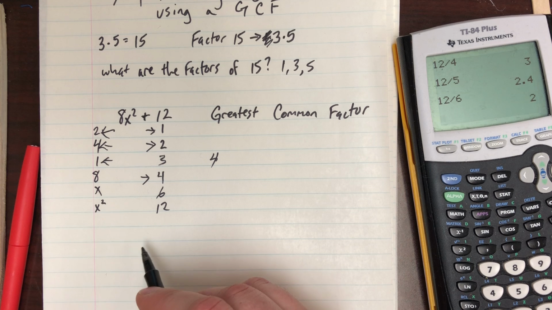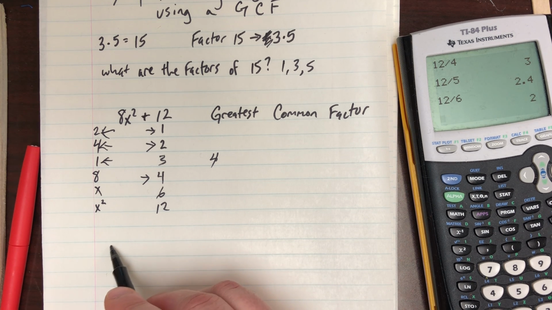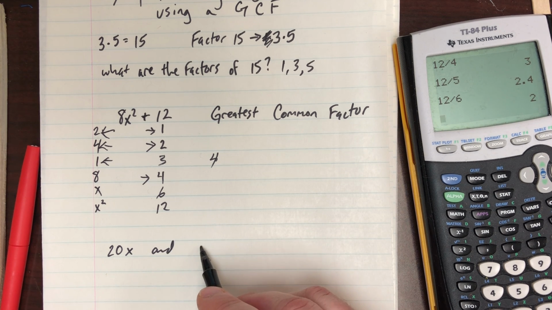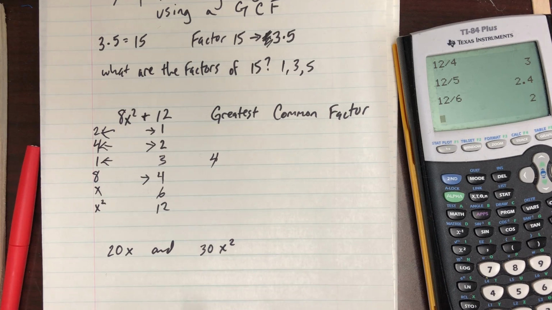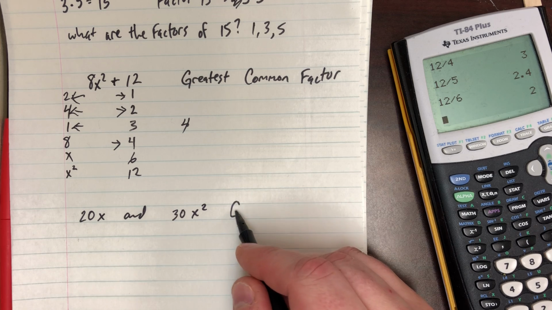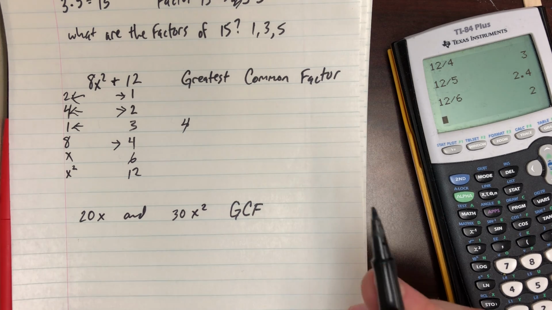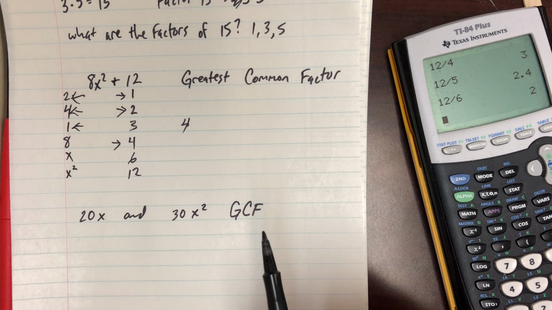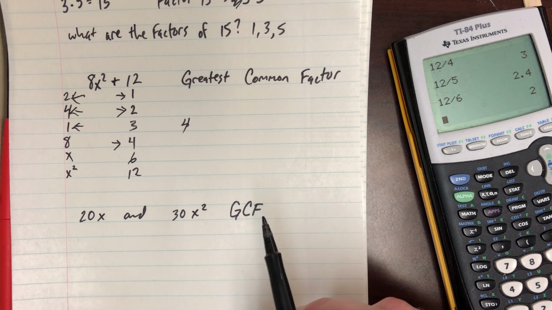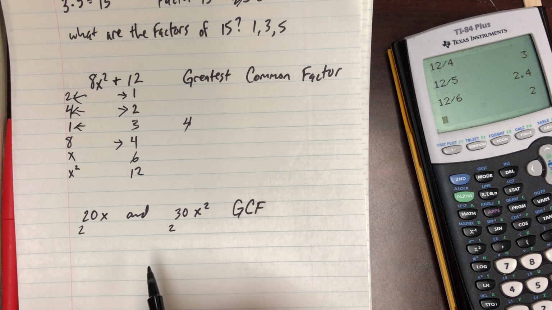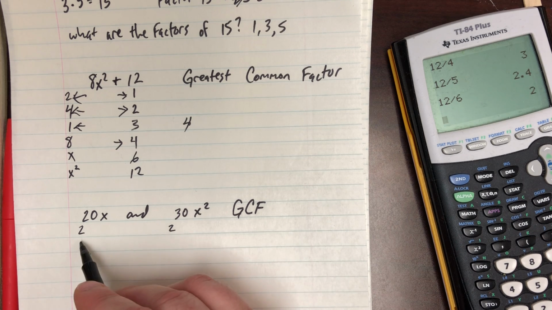So let's look at another example. Let's say we've got 20x and 30x squared. So if I'm trying to find the greatest common factor, let's see, 20 and 30. So I might start out, and I know 2 goes into 20 and 2 goes into 30. Can I get anything bigger? I see they have zeros on them, so they're both multiples of 10.